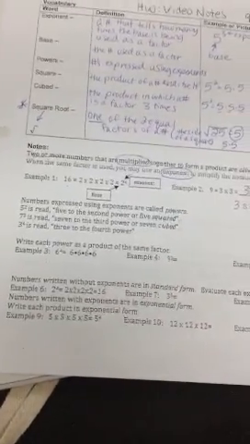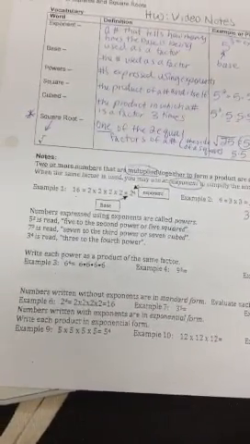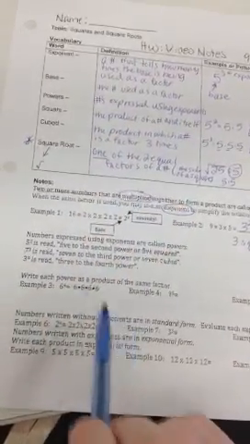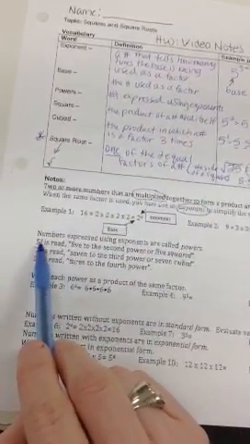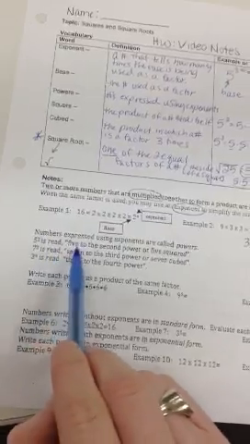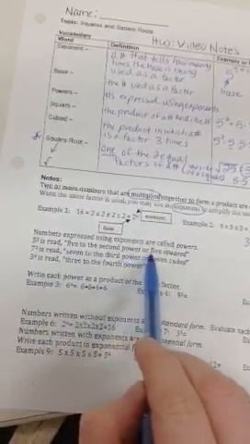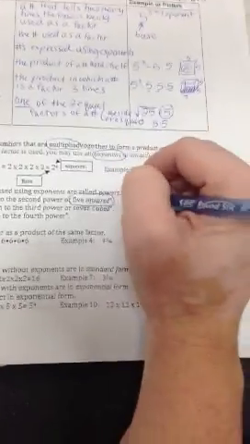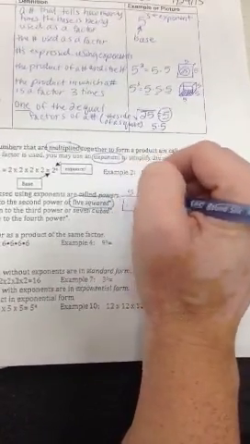All right, numbers expressed using exponents are called powers, and we talked about that up here at the top, numbers that have exponents. So if you had 5 with a little 2 by it, that would say 5 to the second power or 5 squared, because you could draw a perfect square of 5 by 5, 5 times 5.